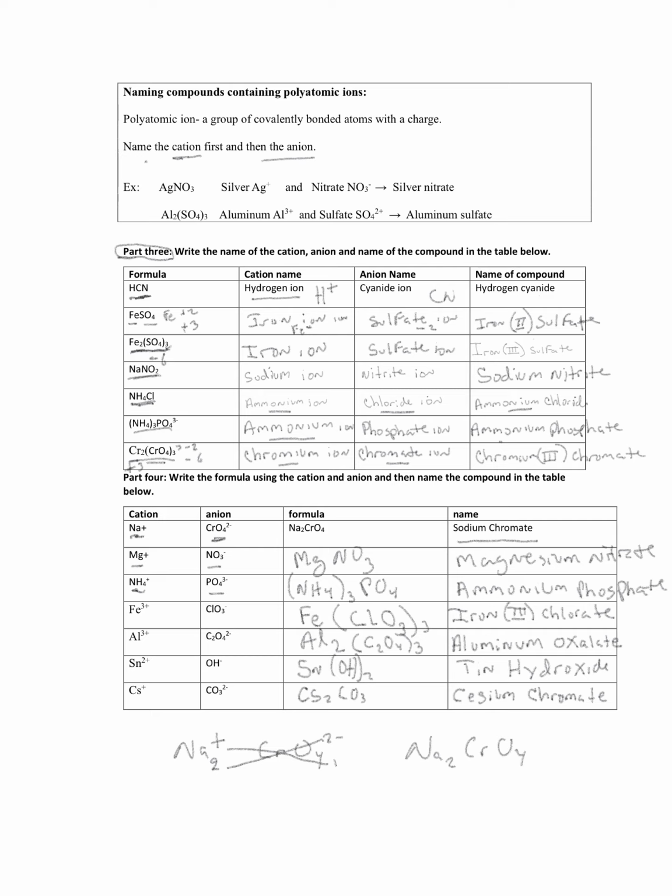The next one, iron, and then chlorate. I wrote it, I have 1 iron and 3 chlorates because the chlorate has a negative 1. The iron is a plus 3. I need 3 chlorates to cancel out the charge of the positive 3 iron. And when I write the name, I wrote iron(III) in parentheses, chlorate.